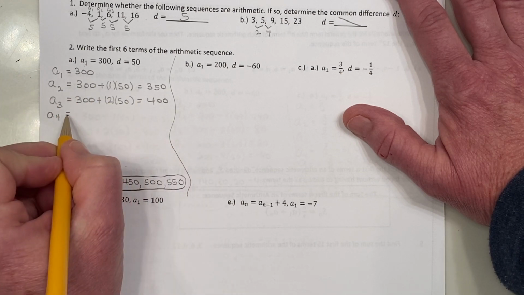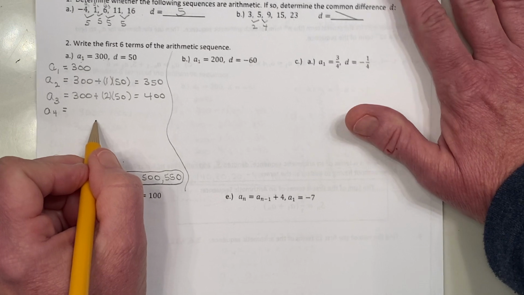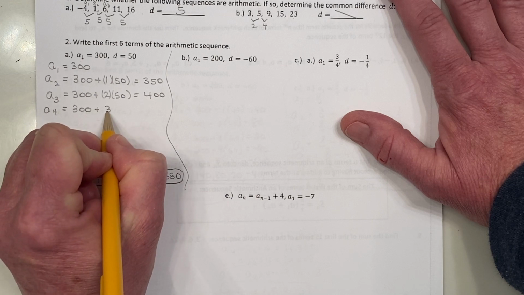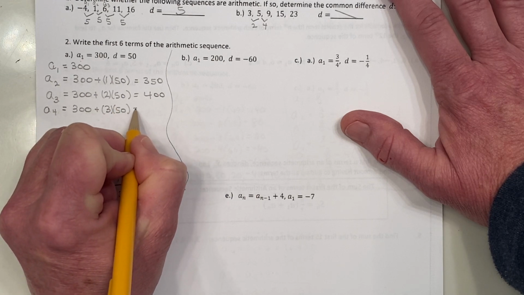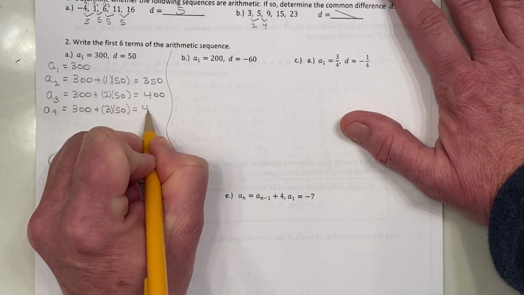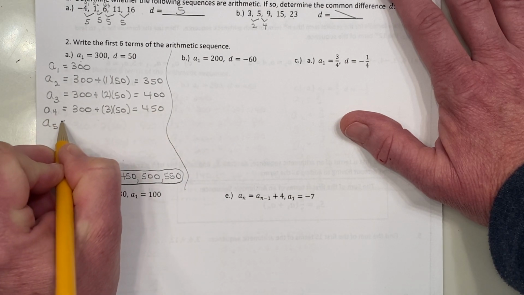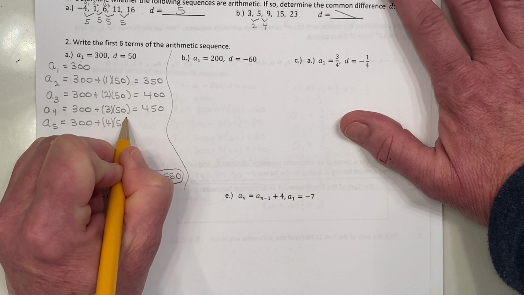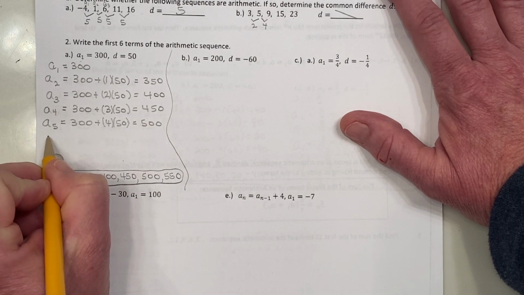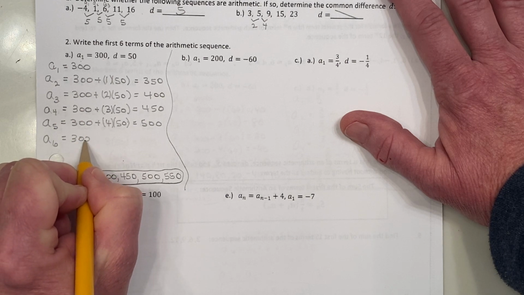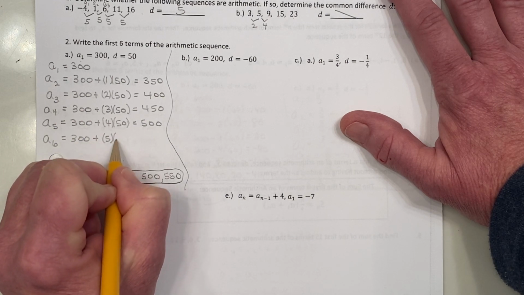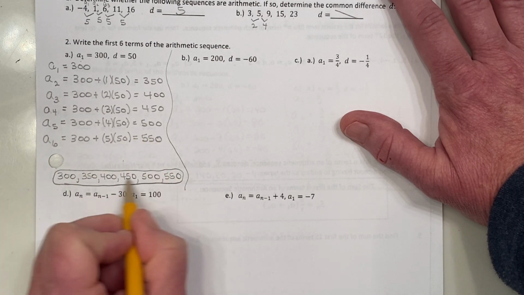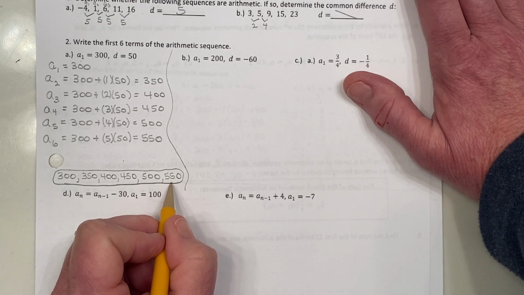There's patterns that are going to be developing, and we want to look at those patterns to help us understand a formula that we're going to be using in a minute. So the fourth term can be found by going back to the first term and adding 3 50s. And I'm going to do this until I get to the 6th term. Okay, so we now have all 6 terms, which we got just by eyeballing it and inspecting it.